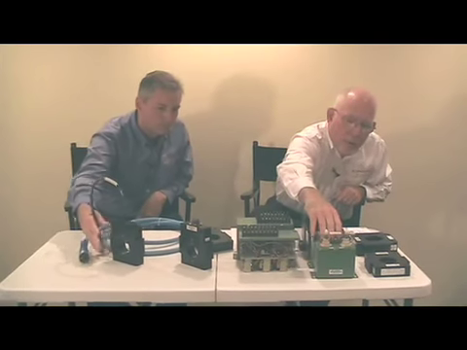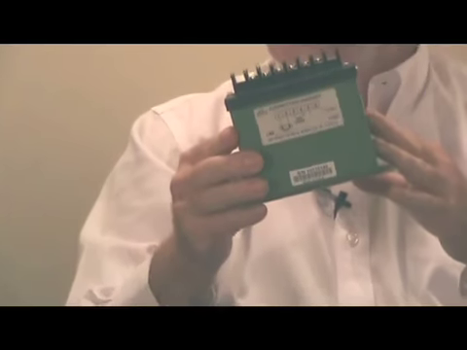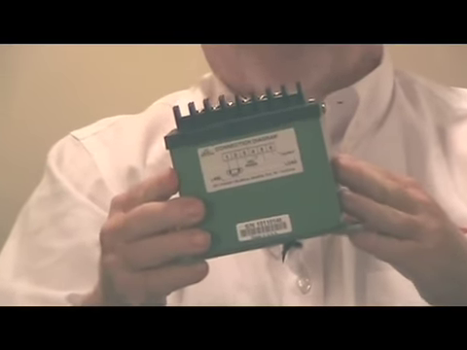I've also brought along an example of a voltage transducer. This happens to be a standard voltage transducer right out of the catalog.